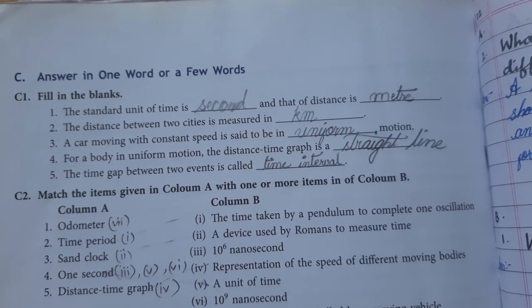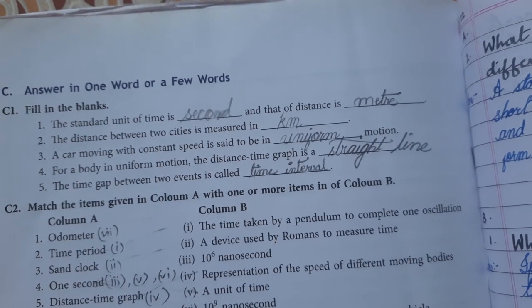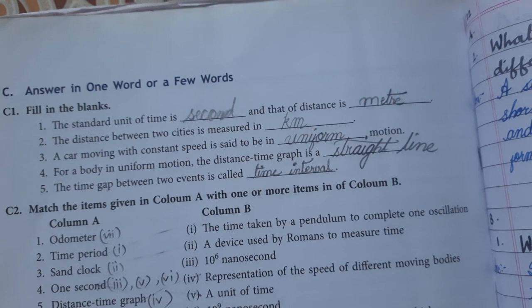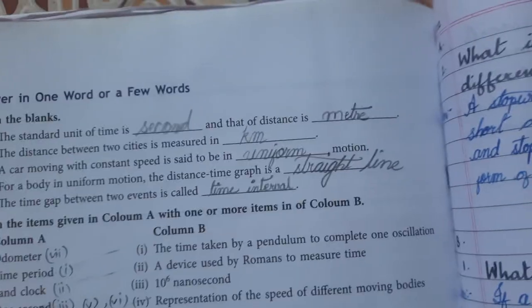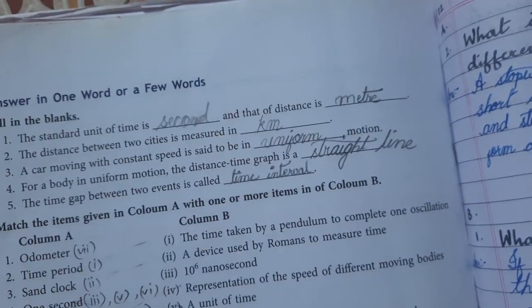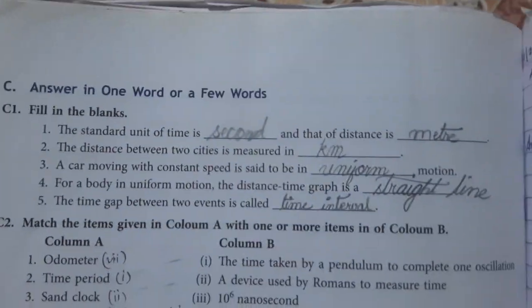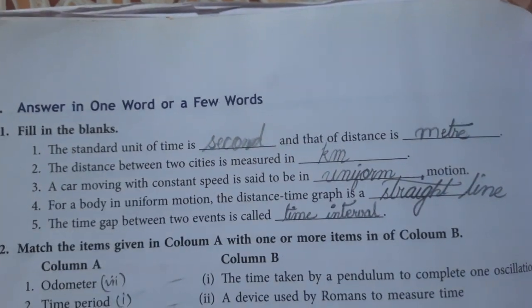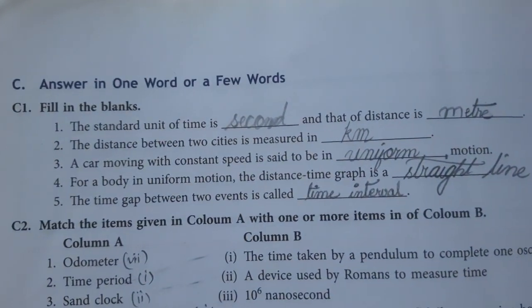A car moving in constant speed is said to be in uniform motion. Uniform motion means same speed, in equal interval of time with respect to equal distance. The car moving in constant speed is not said to be non-uniform motion.